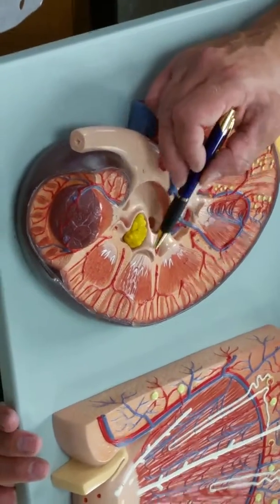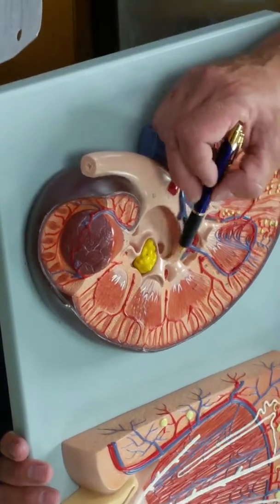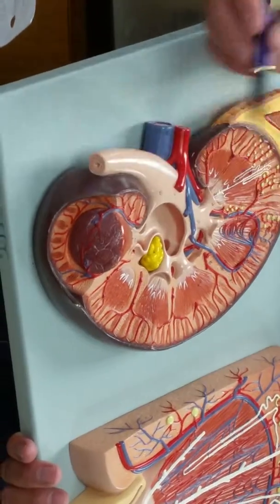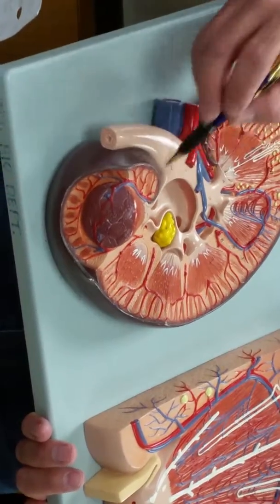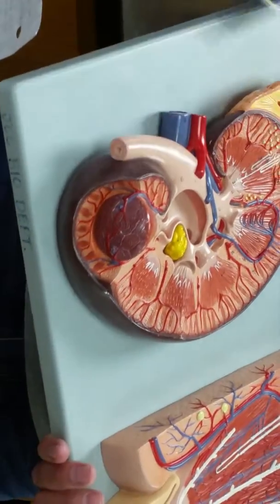where two or more calyces of the minor converge, that's going to make a major calyx. You get the convergence of majors, and that makes a renal pelvis. Renal pelvis then goes to your ureter.